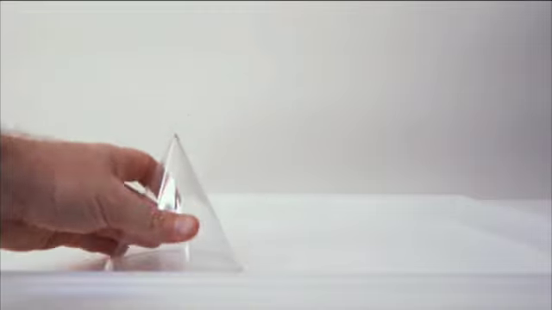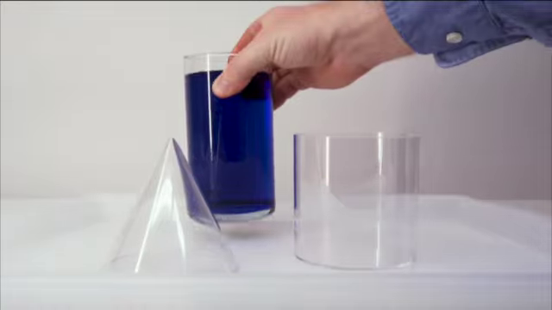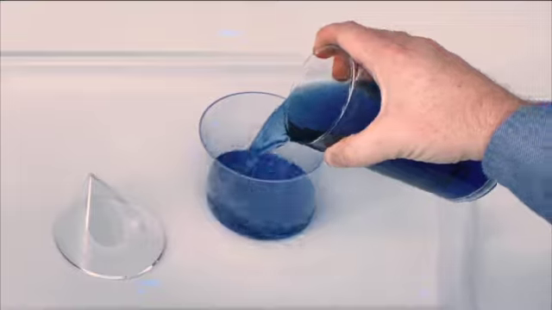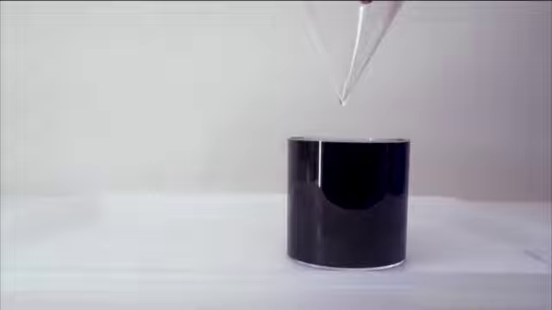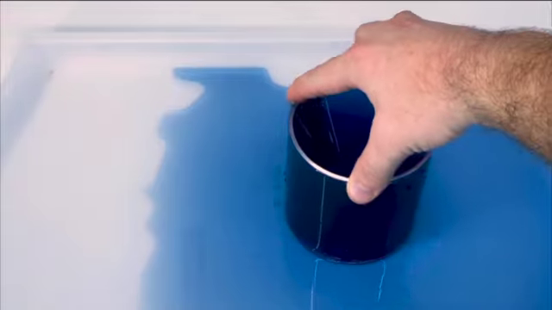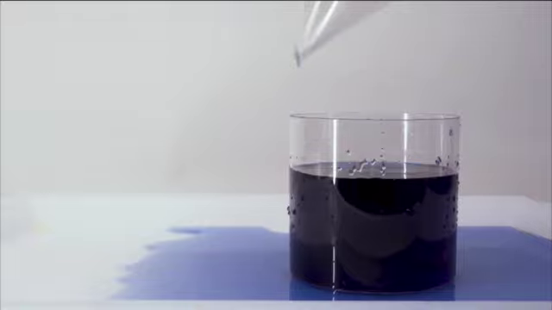So they have the same circumference, the same diameter, the area of the base will still be the same, and they have the same height. We're going to compare the volume of the cylinder to the volume of the cone. And we're going to place the cone inside the cylinder to displace or push out water from inside the cylinder. How much water got displaced?